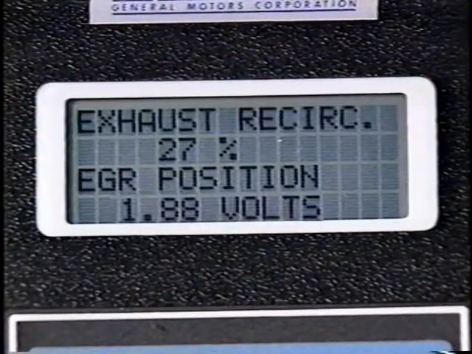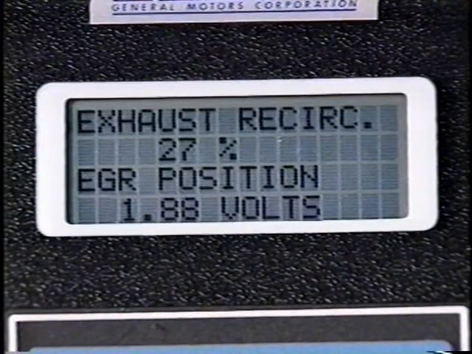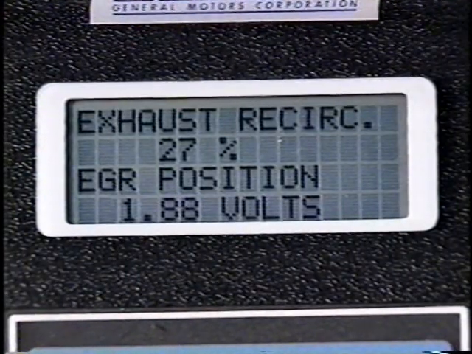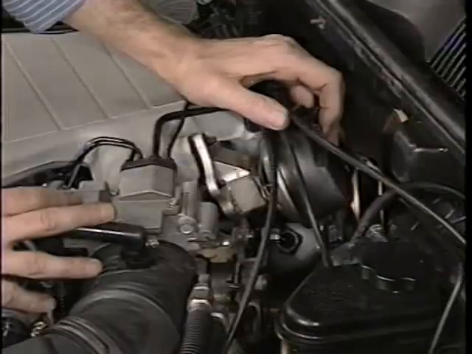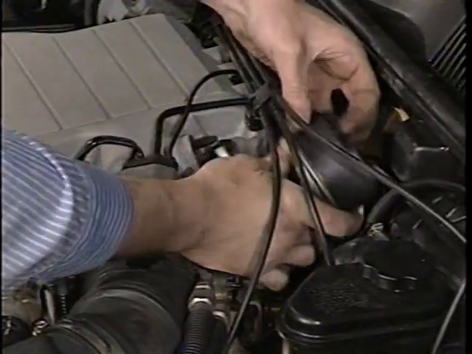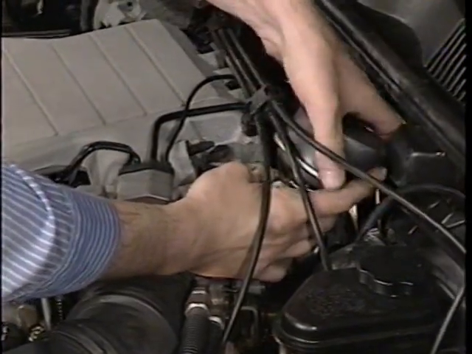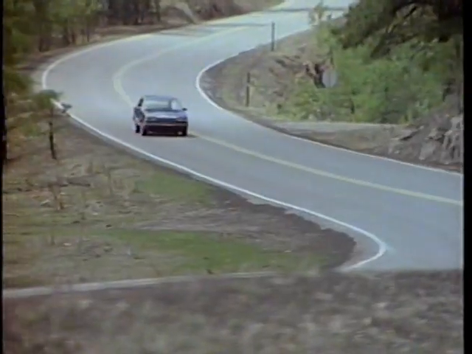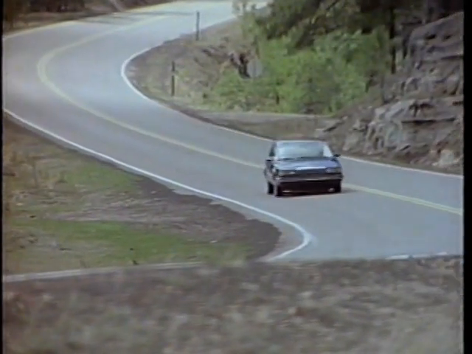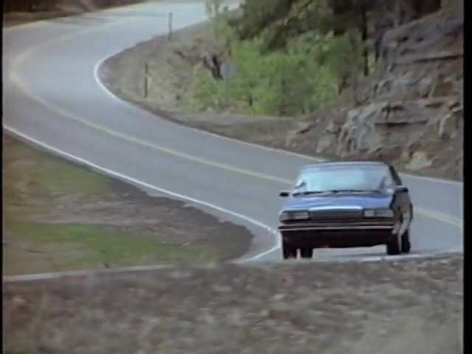If the EGR position does not change, even with a 24 to 39% duty cycle, the solenoid valve is not functioning. If the ECM wiring and connectors are working properly, the EGR valve should be replaced. Some 1987 models contain EGR valves with bad position sensors.